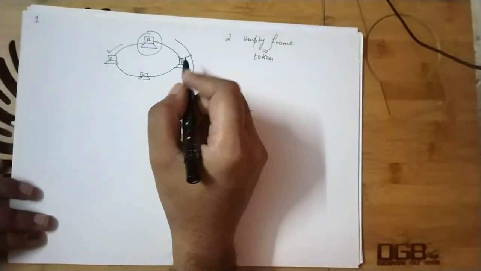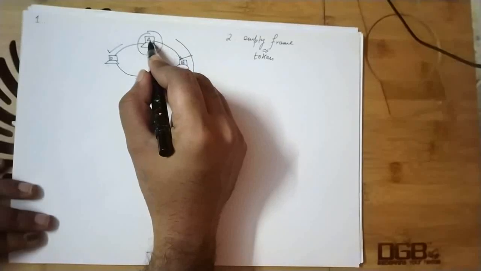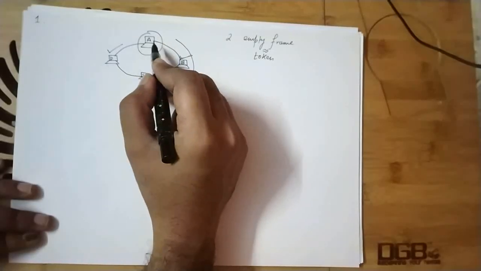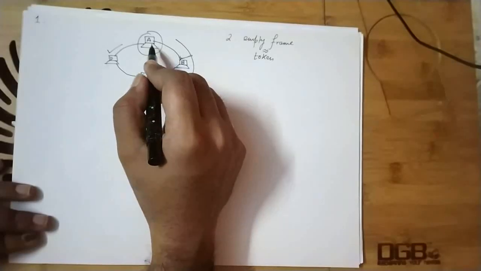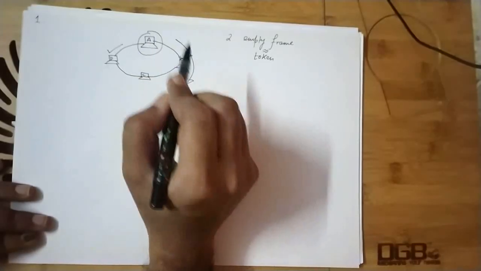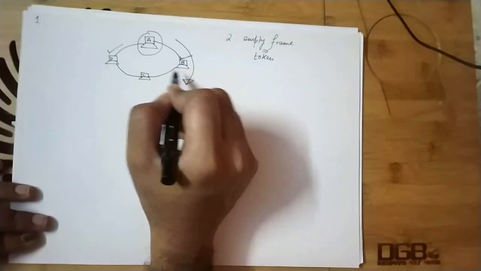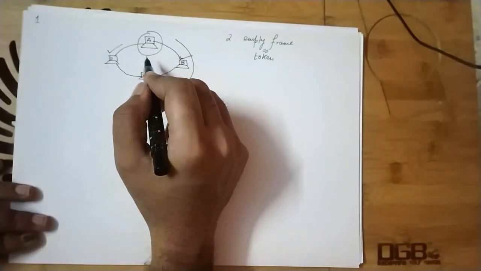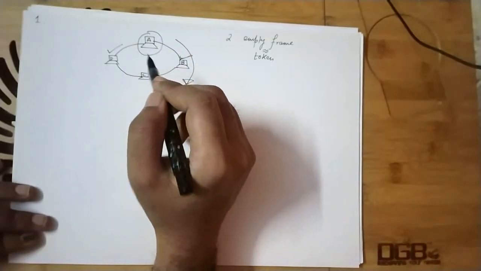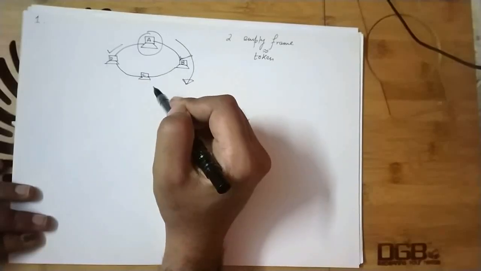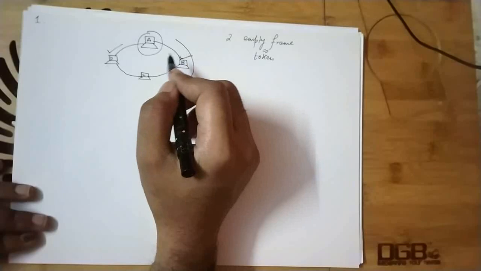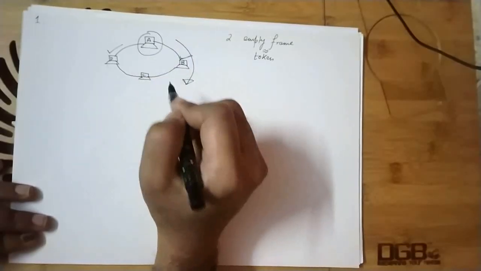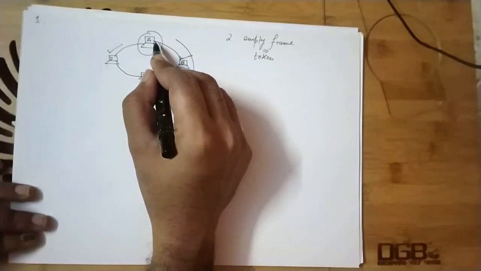So if a station, let's say station A, receives the empty frame and it does not want to transmit any data, what it will do is simply pass on the frame. Any of the stations in my network, if they do not want to transmit data and they end up receiving the empty frame, will simply forward the frame to the next station, to the successor.